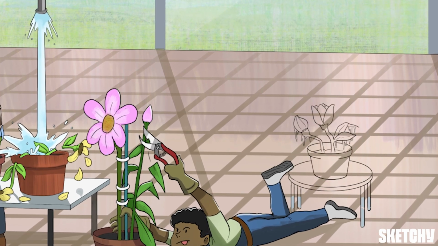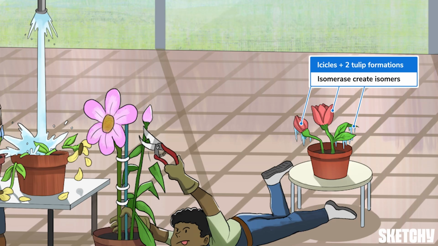Next up, there's isomerases, which you can remember by the icicles on these tulips. Seems like the intern mixed up the fridge and the freezer again. Isomerases are a class of enzymes that create isomers, or rearrangements of a molecule that don't change its molecular formula. Sorta like how these are both tulips, they're just in different formations.